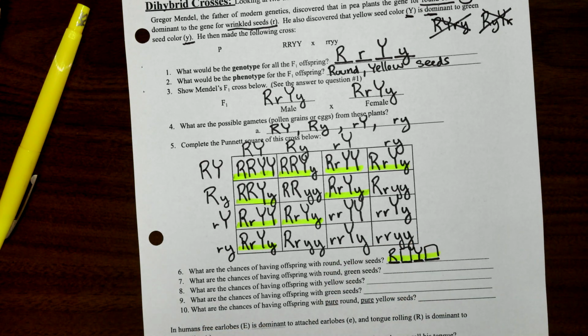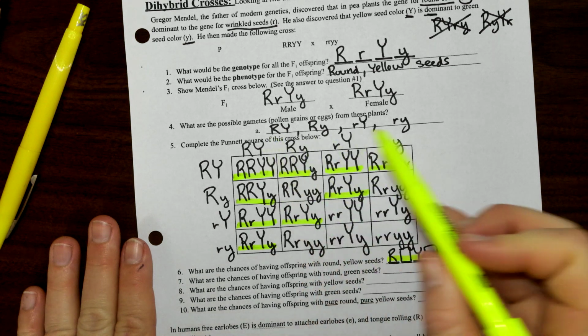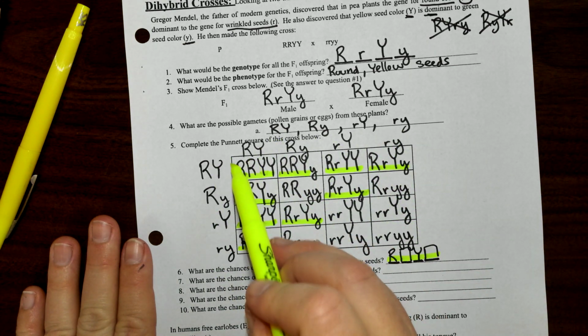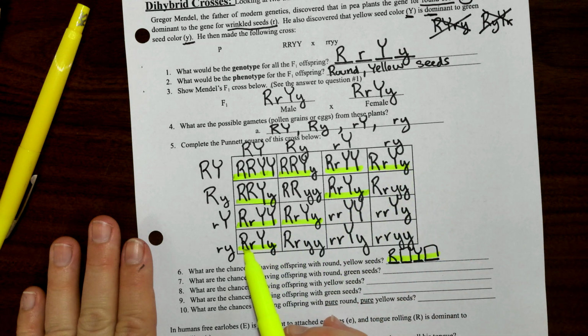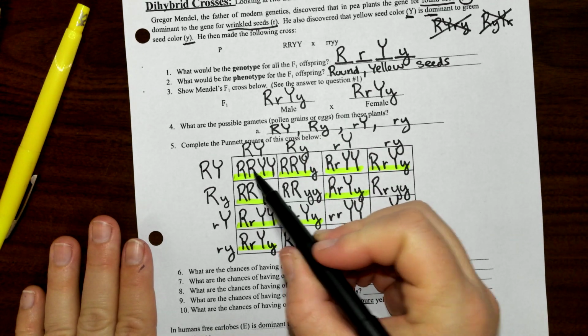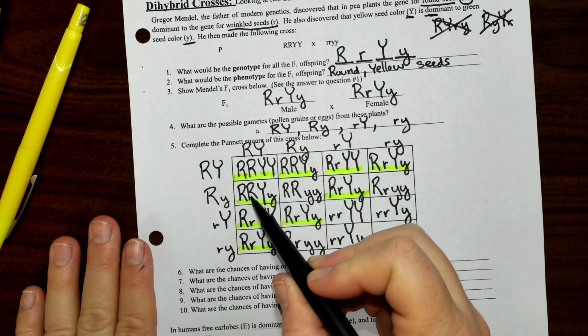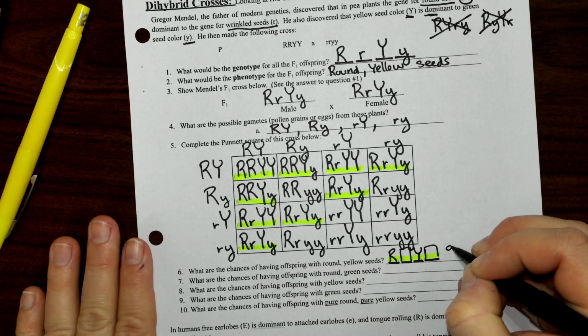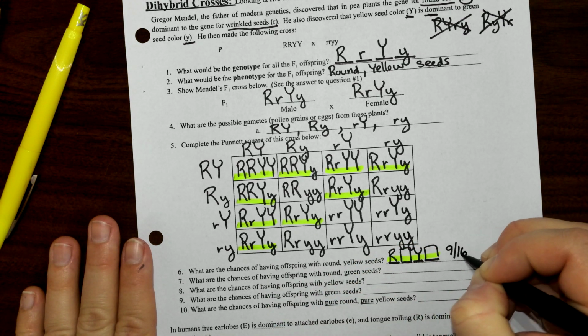Okay, so I want you to notice whenever we do a Punnett square, if we set it up like this, we will always have up this side, across the top, and diagonal will be where your dominant traits are. If you're crossing 2 heterozygous like this, we have 1, 2, 3, 4, 5, 6, 7, 8, 9. We end up with 9 out of 16. Okay?